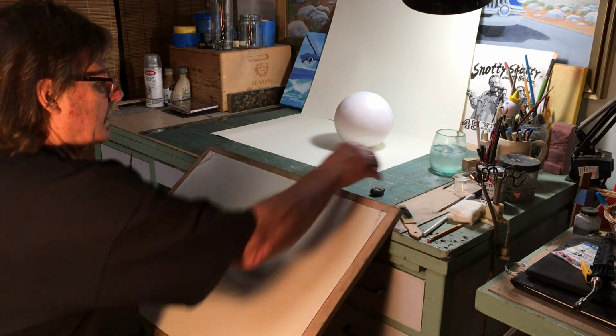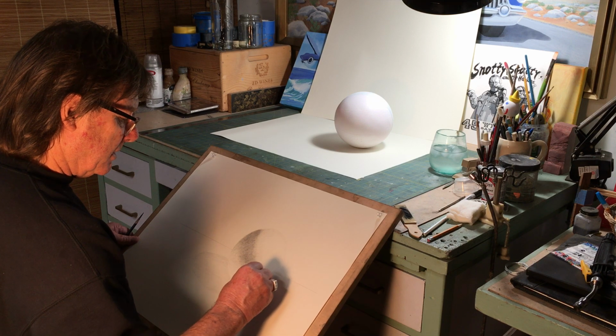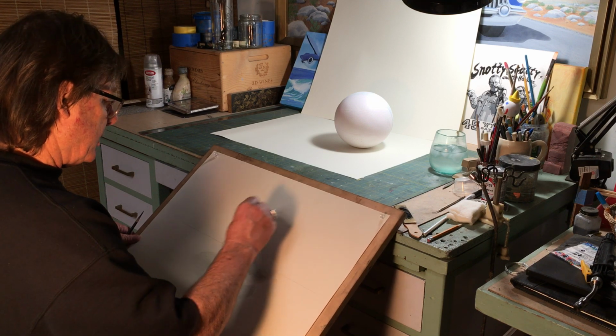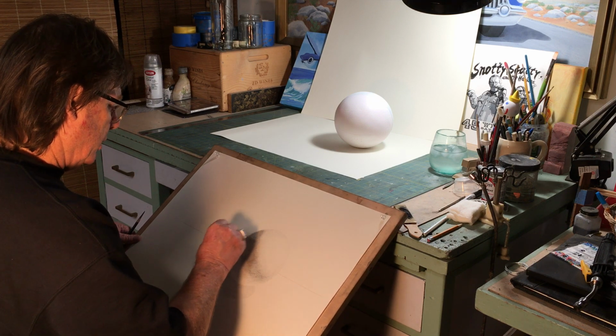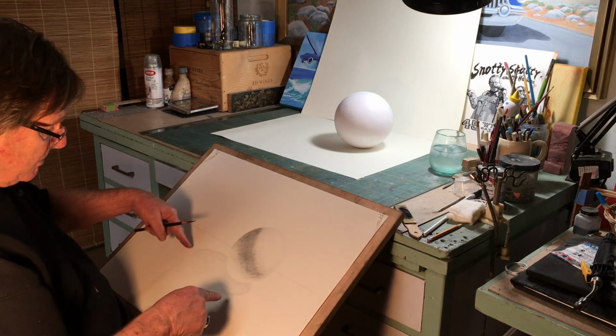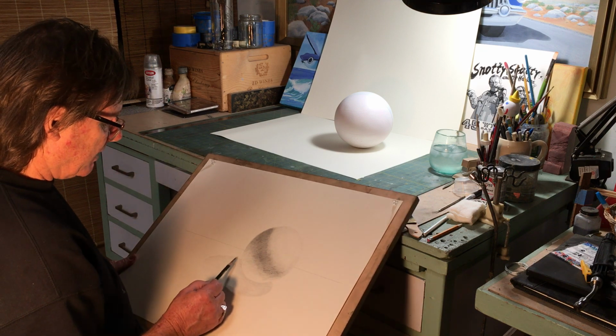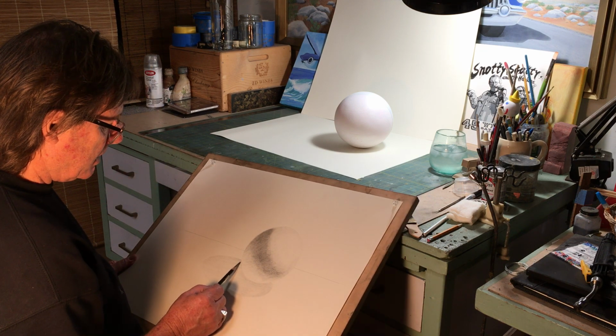Okay, I grab my eraser. I can get rid of these little lines that I was using to define where that shadow was cast, but we know that that was a direct light, as that light source comes down and dictates the length of that cast shadow.